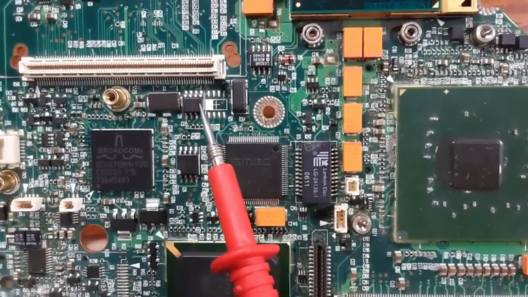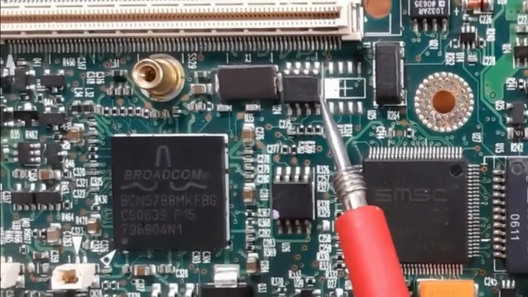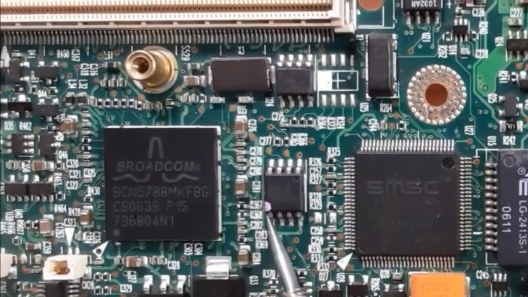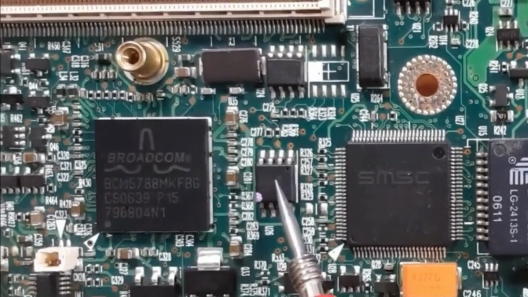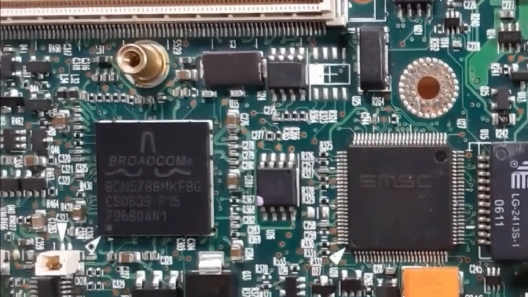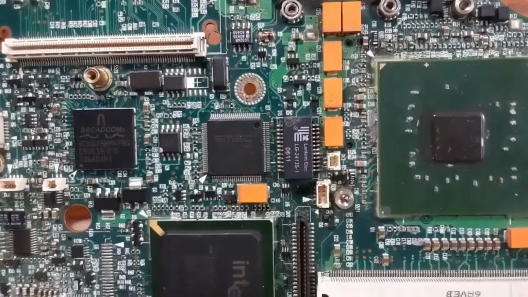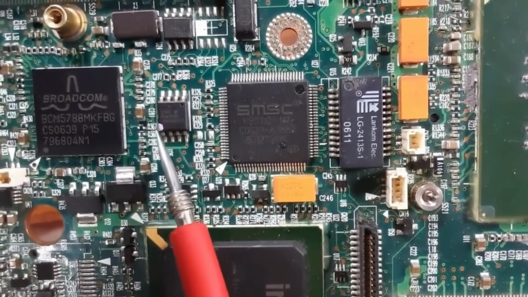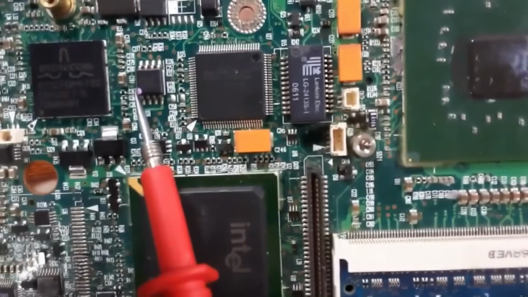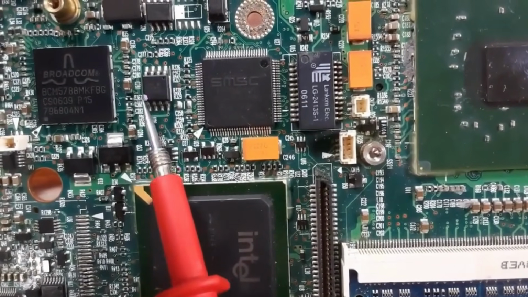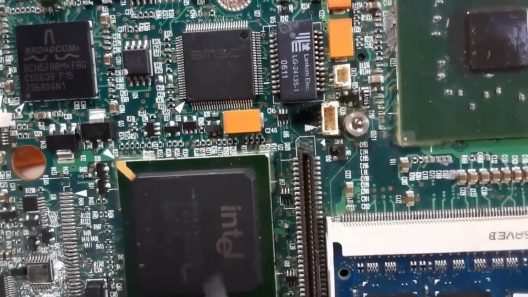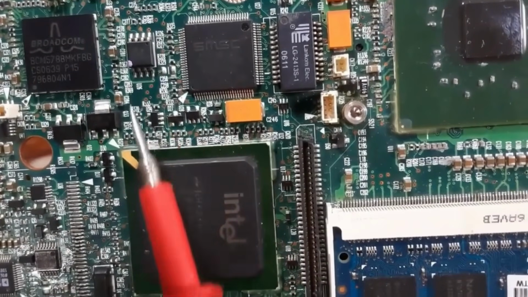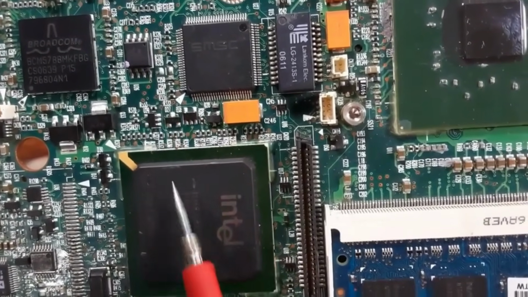This is a MOSFET or a simple IC, and this is the BIOS. Always the BIOS is bigger than MOSFETs and other ICs with 8 pins. As you can see here, we have a color, and this color marks the BIOS. Here we have the three components next to each other.